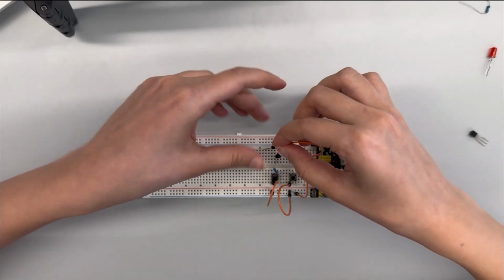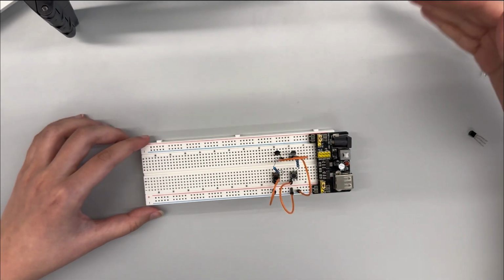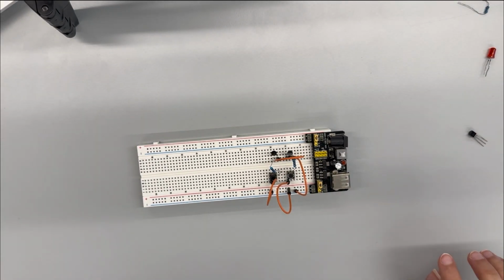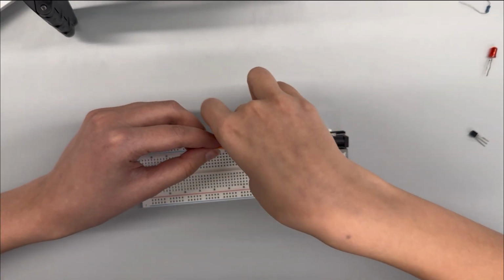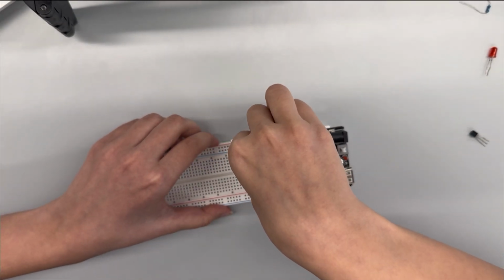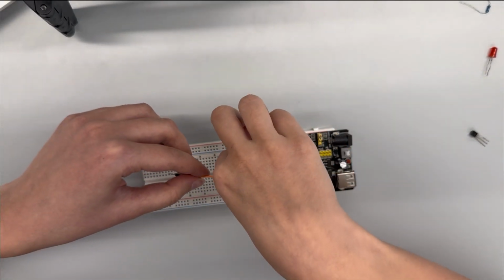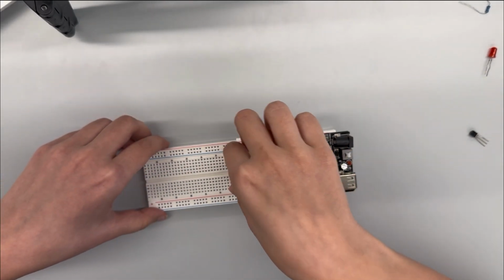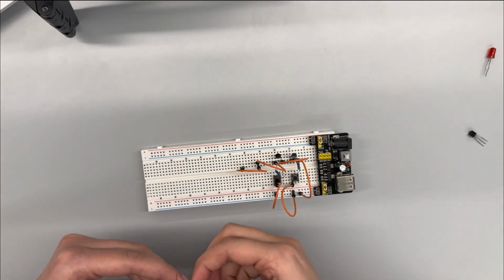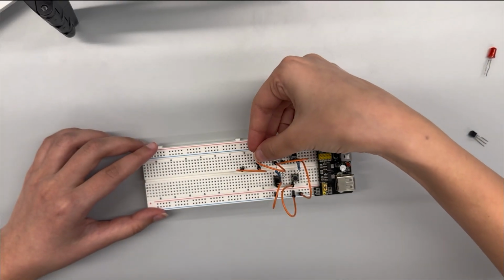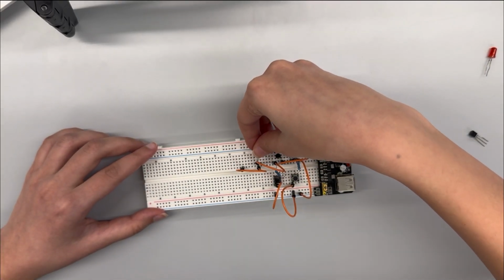Then we connect 2 transistors with jumper wires. In this AND gate design, the 2 transistors work together so that current flows only if both are on. If one transistor is off, the circuit is broken and the LED stays off. This is because in an AND gate, even one low input makes the output low.